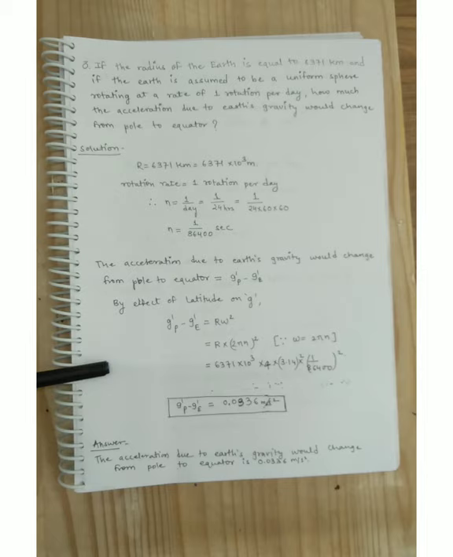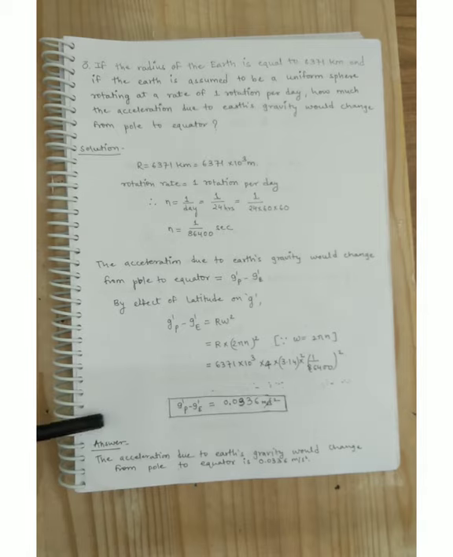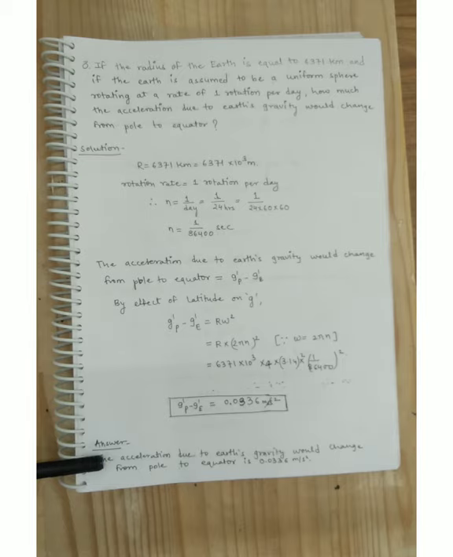In this case n is the rotation per second, so we can write 2 pi and put in the value. It means radius 6371 into 10 raised to 3, 2 square 4, pi square, it means 3.14 square, into n square means 1 by 86,400 square. So with the help of a calculator, you will get the answer g dash p minus g dash e is equal with 0.0336 meter per second square. So at the last you can write the answer in a statement: the acceleration due to earth's gravity would change from pole to equator by 0.0336 meter per second square.